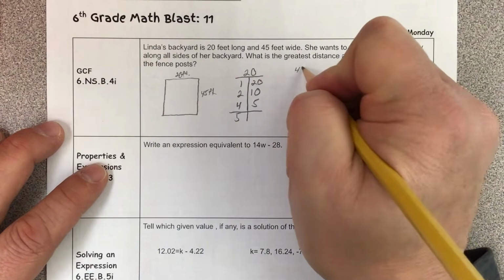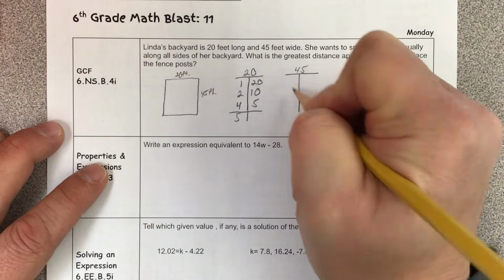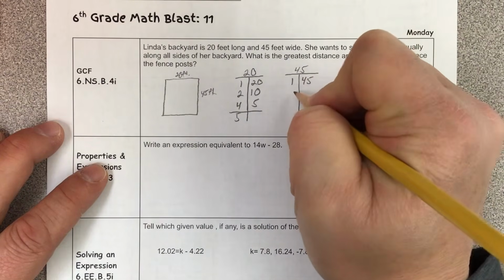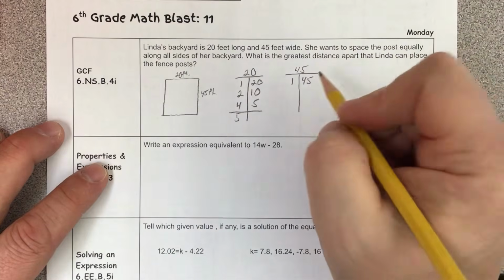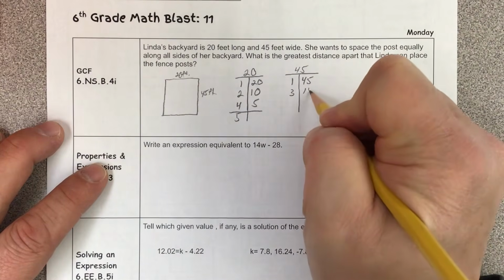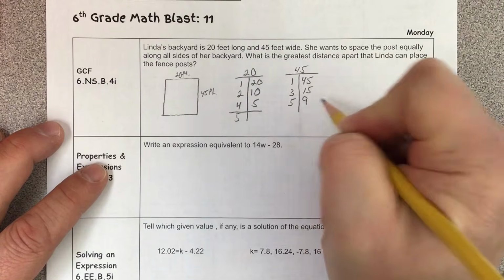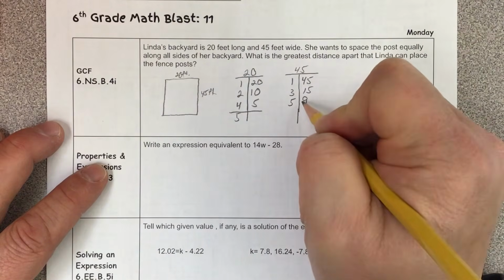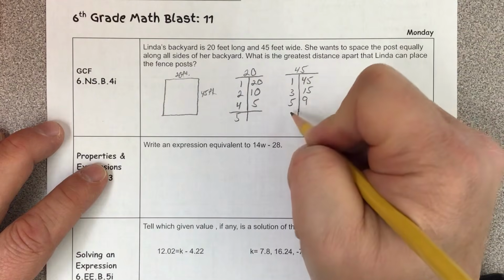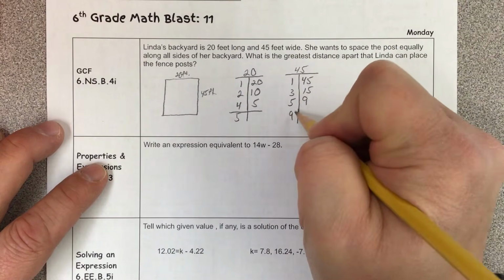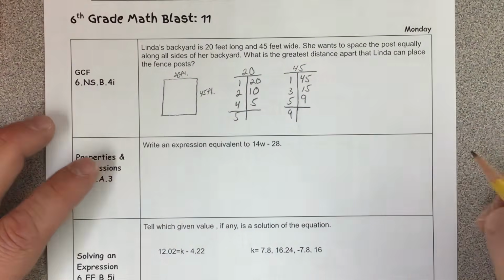Now 45. 1, 45. 2, it will not go into 45. 3, 15. 4 will not. 5, 9. 6, no. 7, no. 8, no. 9, yes. But 9 is already on my list.